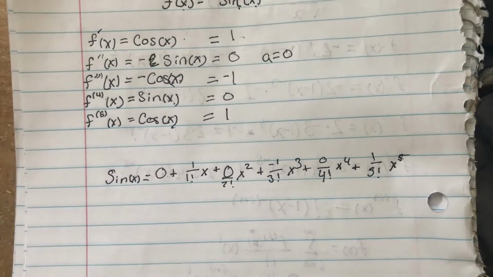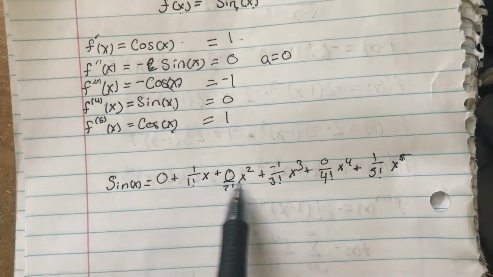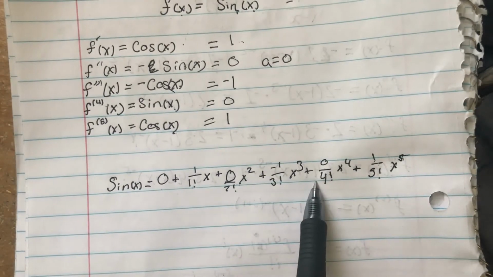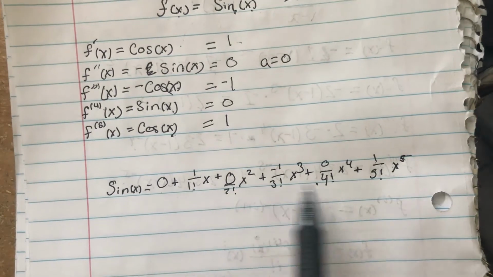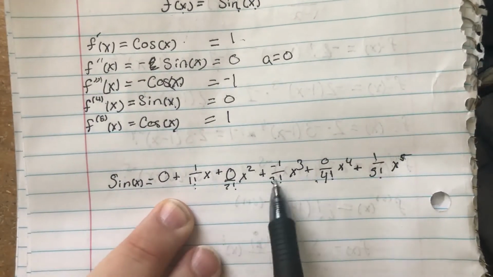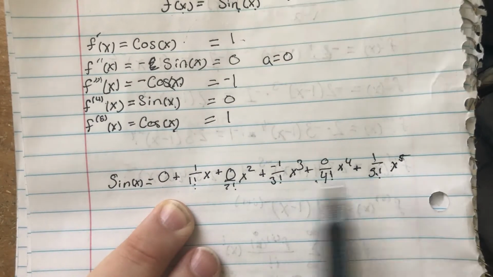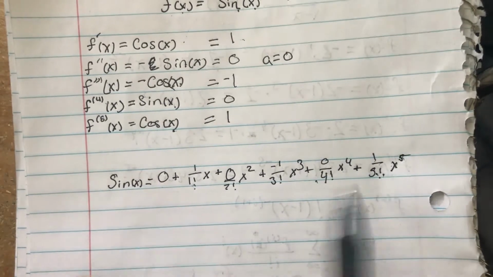And if you notice, every other term is going to be canceled out because it's going to have a 0. And out of the terms that are left, every other term is going to be negative and positive switching.